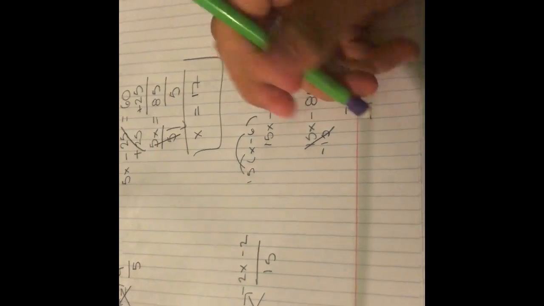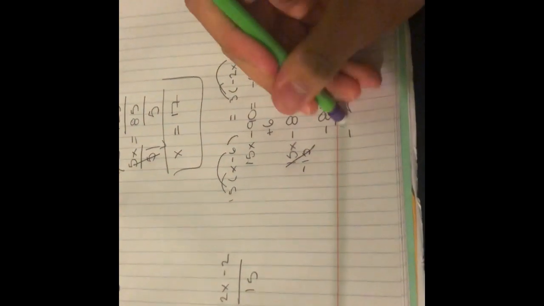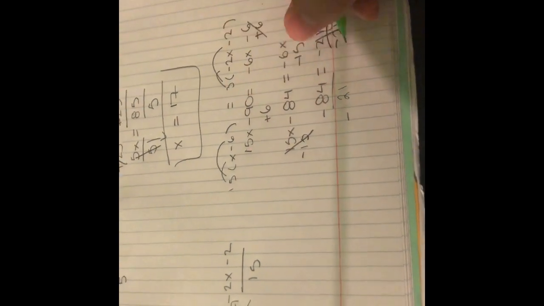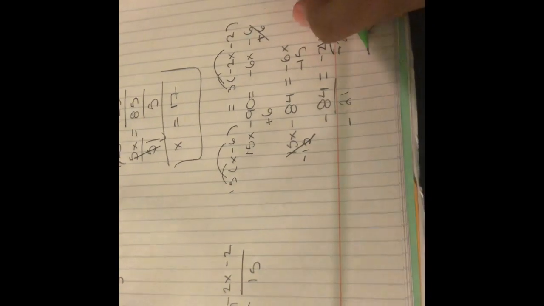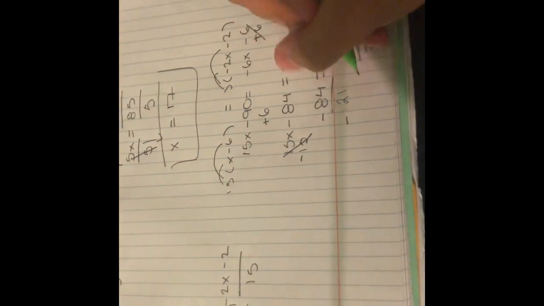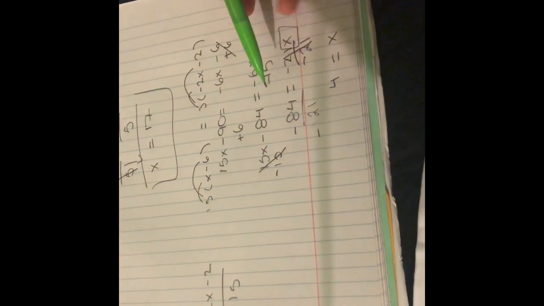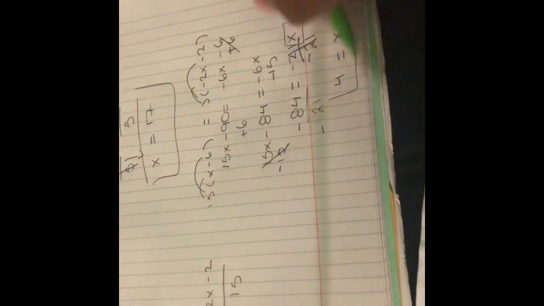Negative, oh shoot, my bad, I wrote wrong. Negative 21, divide, x equals 4, positive, because these two are negatives. When you divide two negatives, it turns into a positive. So now your answer is 4.